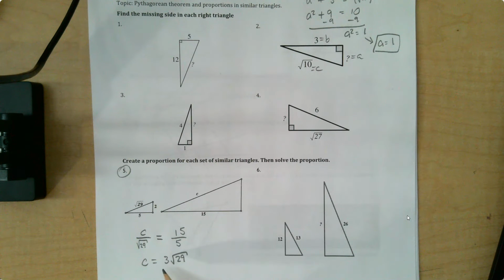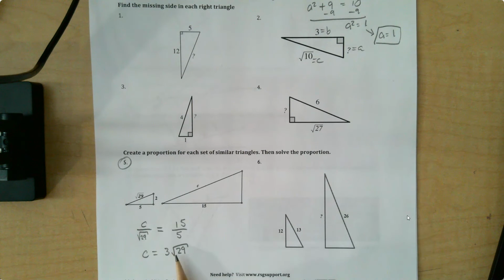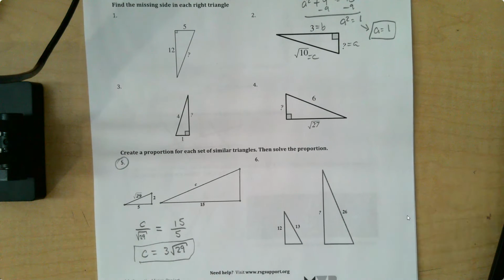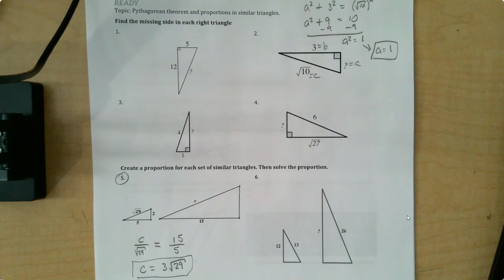Where did the 3 come from? 15 divided by 5. That would give me 3, wouldn't it? How about this? It was the square root of 29 over here. How did it magically appear over there? Well, I multiplied both sides by the square root of 29. If I multiply this side over here by the square root of 29, the square roots of 29 cancel. Multiply this side by the square root of 29, got to multiply this side by the square root of 29. So I get the square root of 29 times 15 divided by 5, 3. And there's what c equals. I'll leave it written just like that because it won't get any more exact than that. That's the most exact answer.